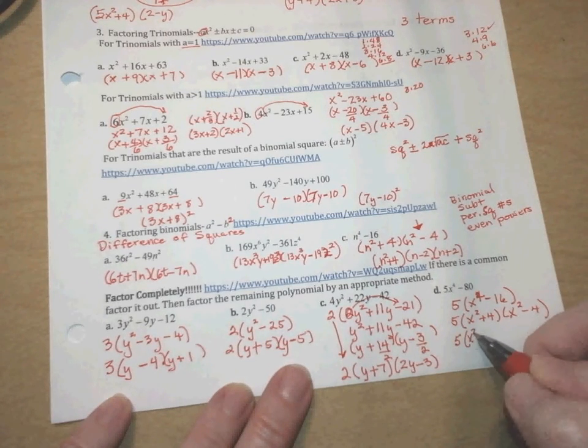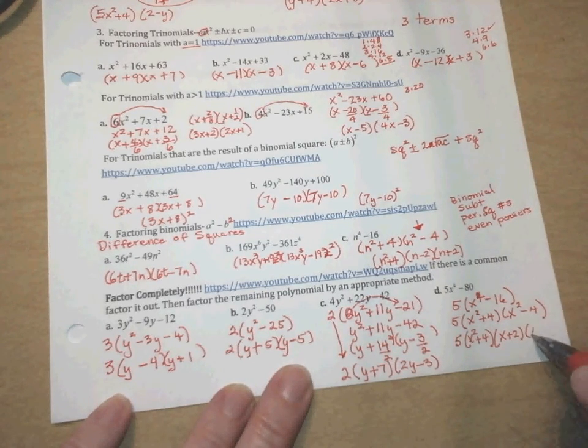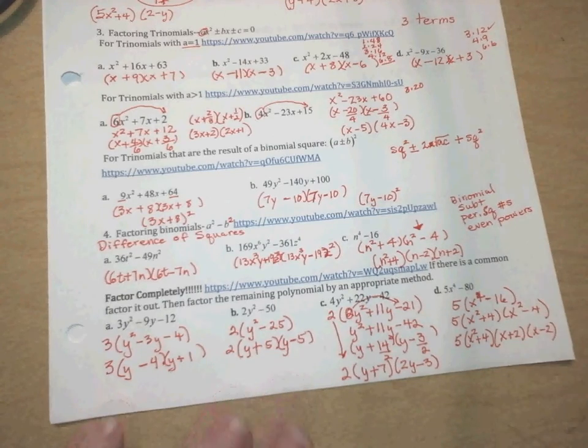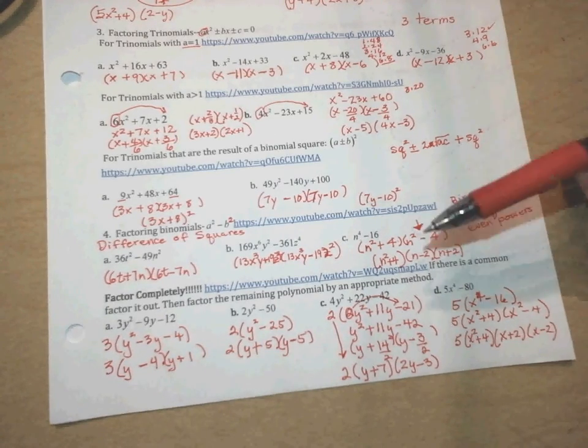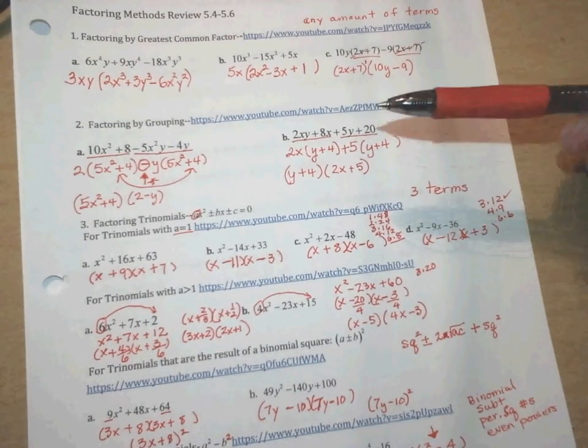It's just like this one. So this one has to continue to work. This one's done. So 5 times x squared plus 4. And this one then would become x plus 2 and x minus 2.